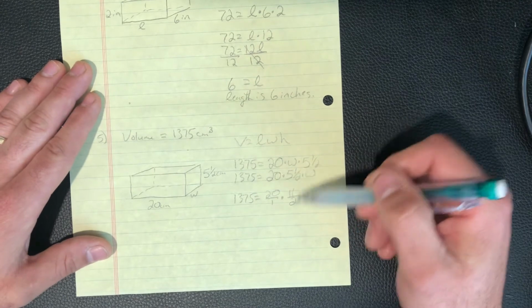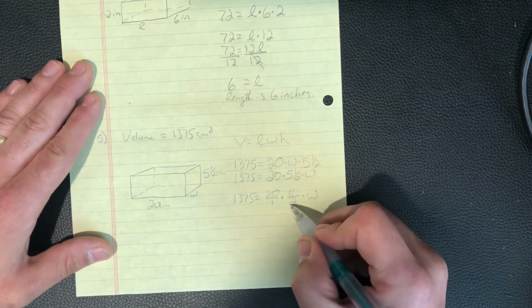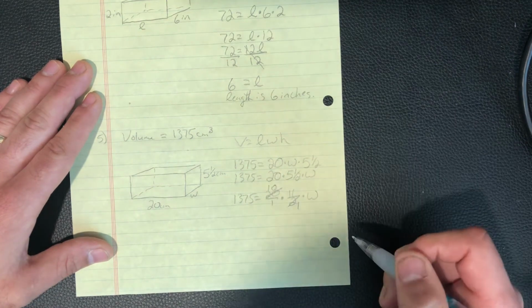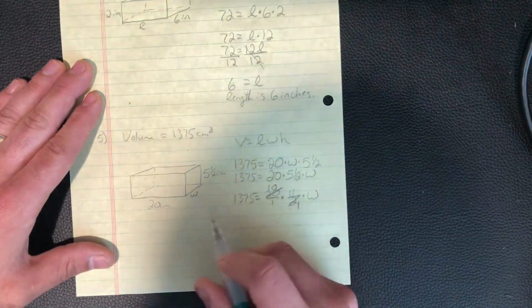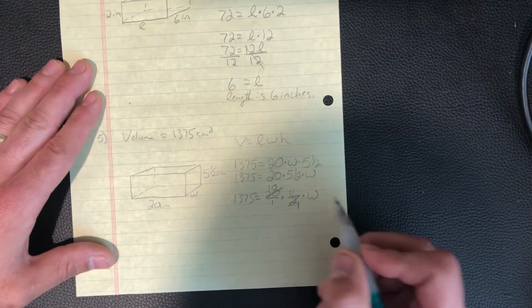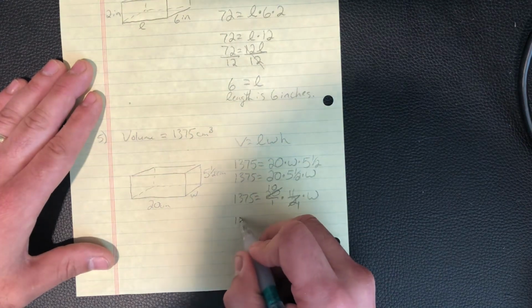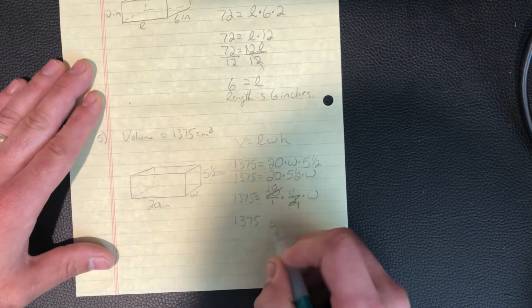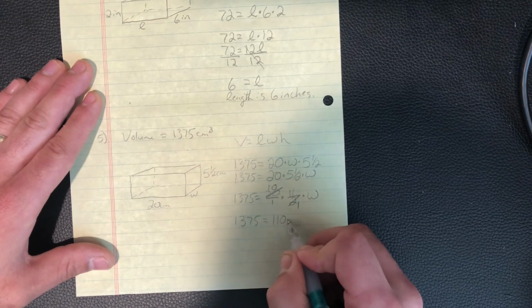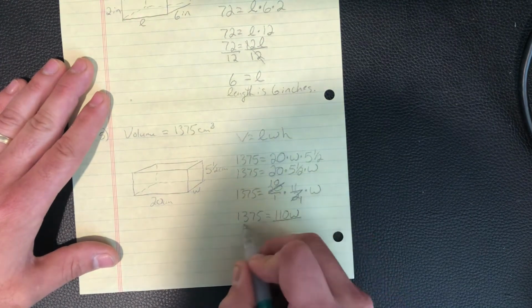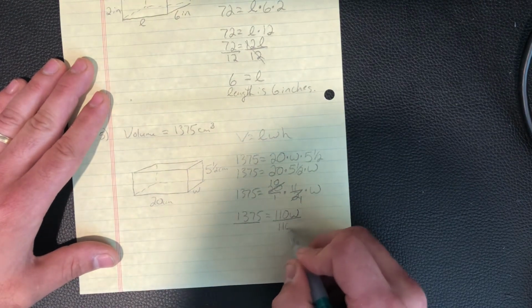So simplify before you multiply. So this becomes a 1, that becomes a 10. Okay, so now I can multiply. 10 times 11 is 110. So I've got 1,375 equals 110 W. Now I need to isolate my variable. I'm going to divide both sides by 110.